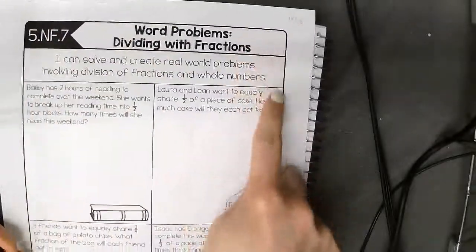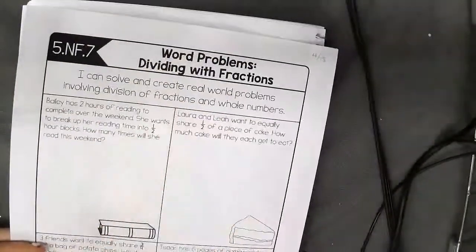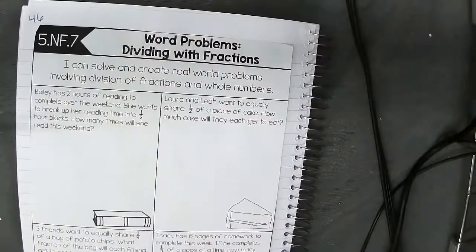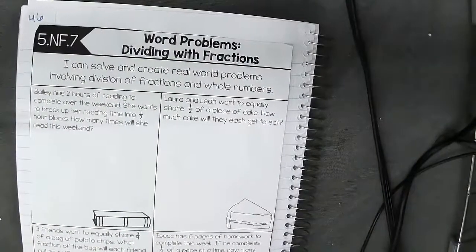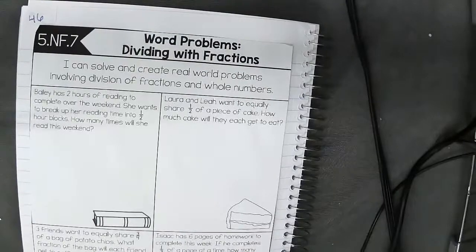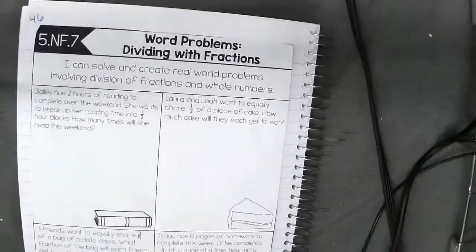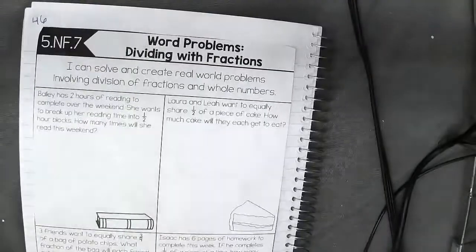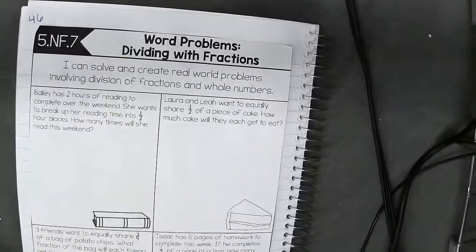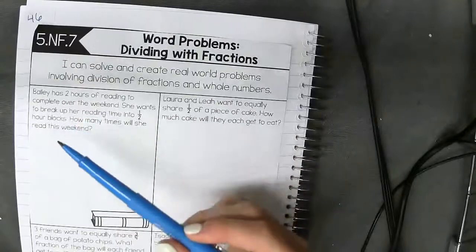All right, go ahead and flip back to page 46, and you will take this page, cut around the entire border, and paste it down. All right, now that that's pasted down, let's look at our objective for the day. Our objective says, I can solve and create real-world problems involving division of fractions and whole numbers. So we're doing the same processes that we've been working on. This time it's just with word problems. So let's look at our first one here.